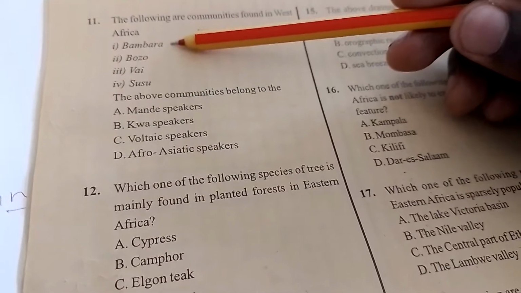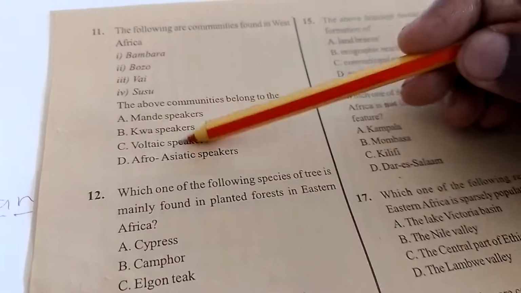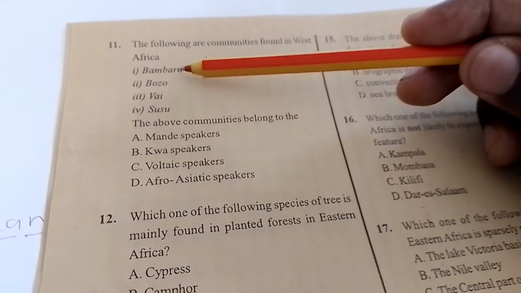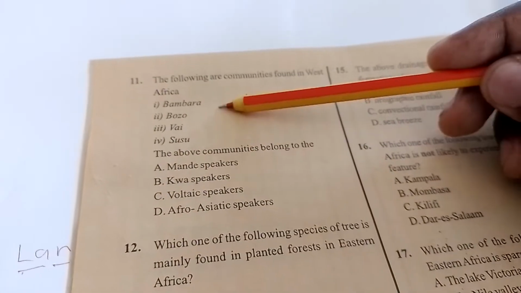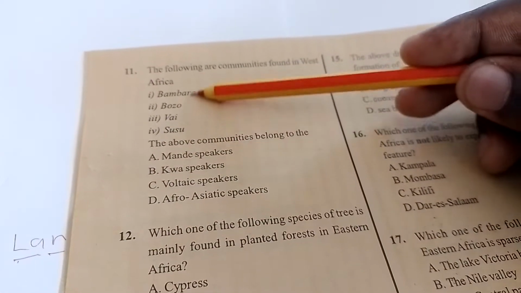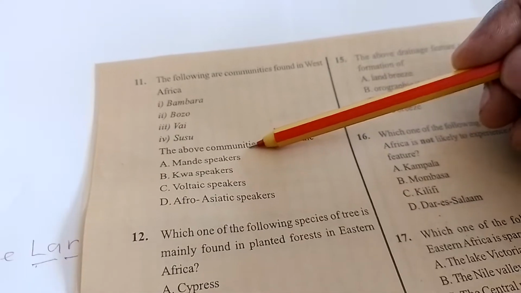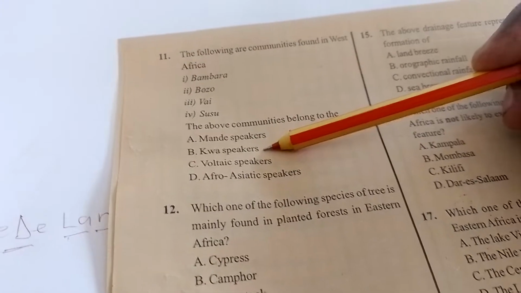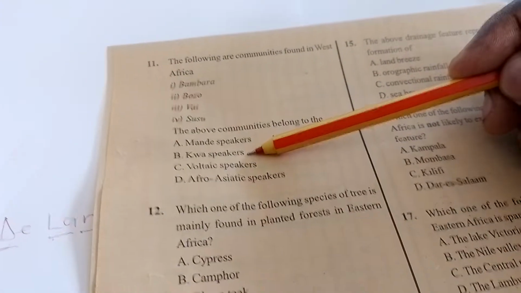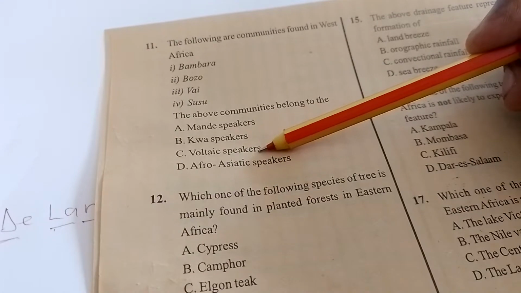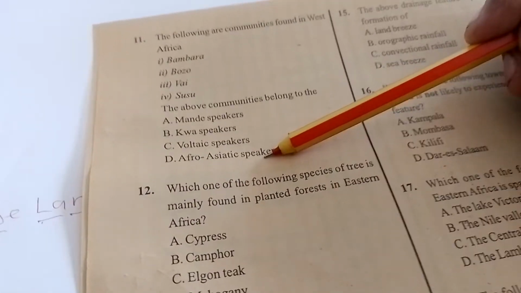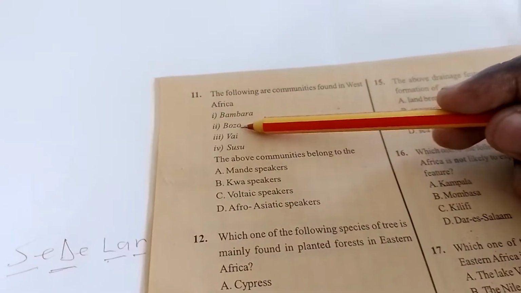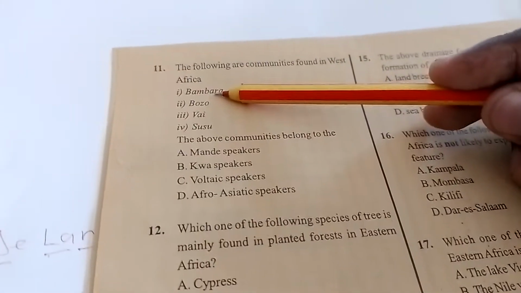These are the Mande speakers from the western part of Africa. So among the Mande speakers, we have the Soninke, the Susu, the Bambara, and the Mandinga, Malinke. The Kwa speakers, we have a certain song where we narrate in class. We have the Voltaic, the Dagomba. Afro-Asiatic, we have the Hausa. So these are the Mande speakers: the Susu, Vai, Bozo, and the Bambara members.